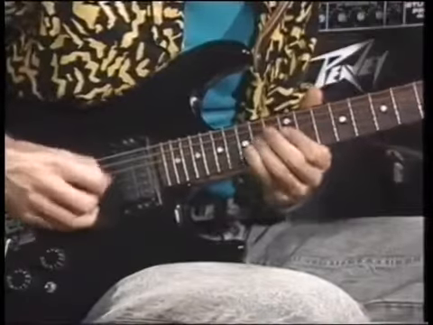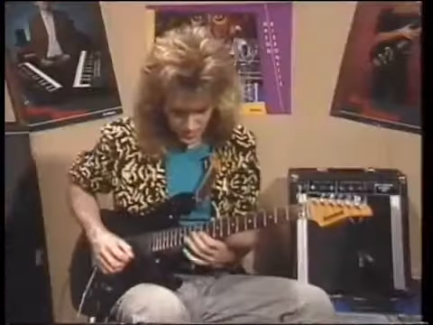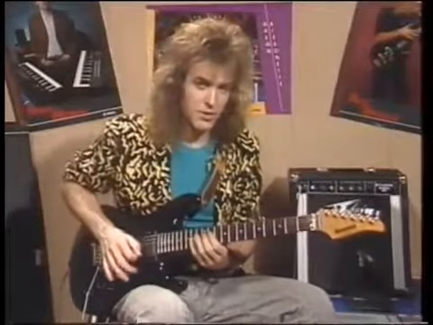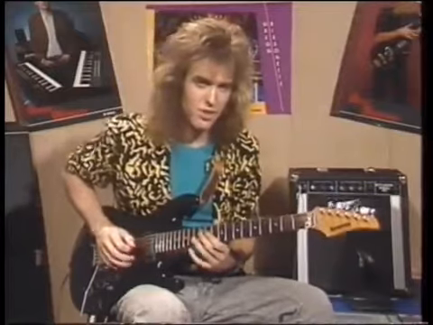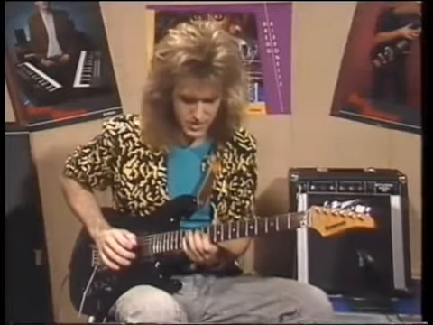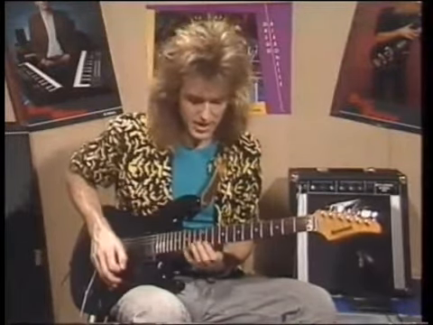Lick 14. In that lick, what we're doing is basically going up a D major scale in a pattern of 4 notes at a time, and we're moving it up in some type of sequence. Basically, we're moving it up a third at a time. Now let's check it out real slow, and we'll examine that.